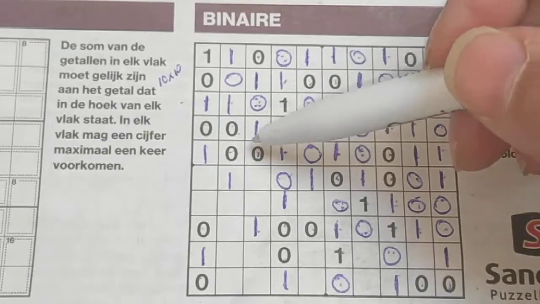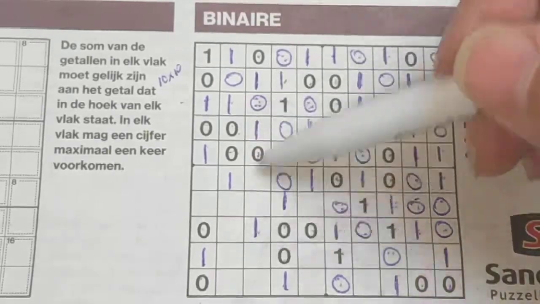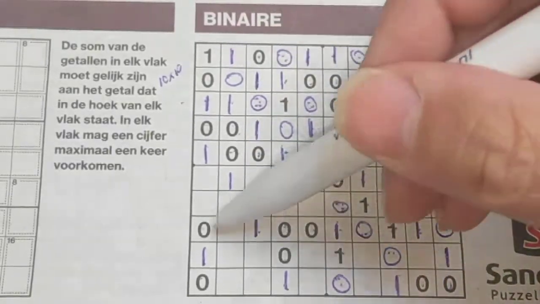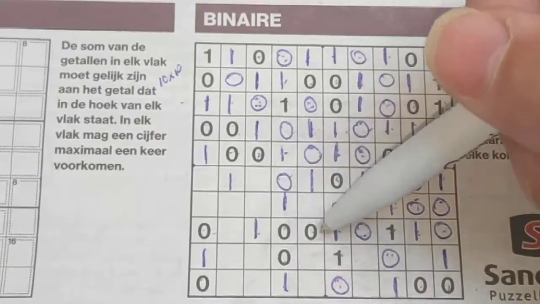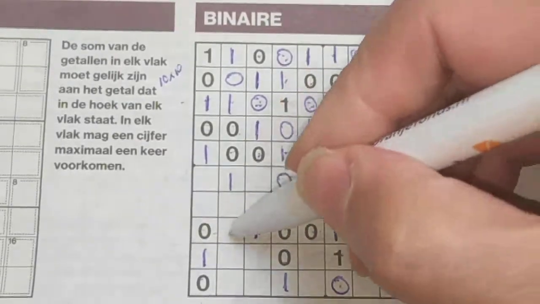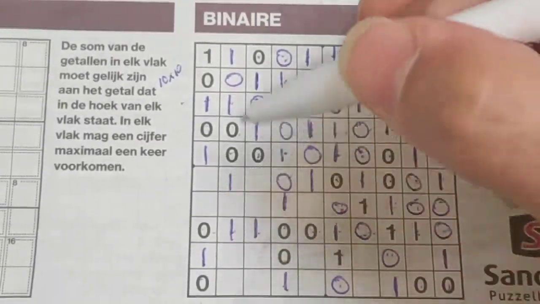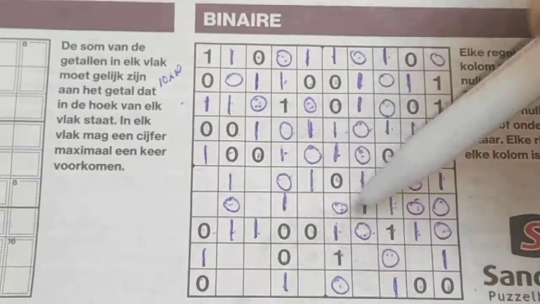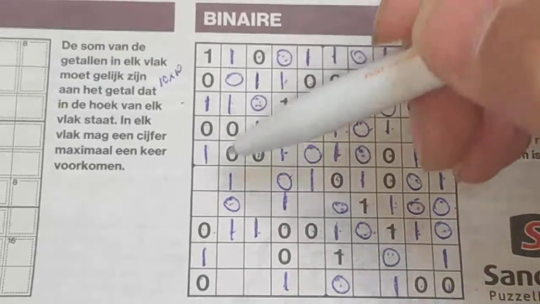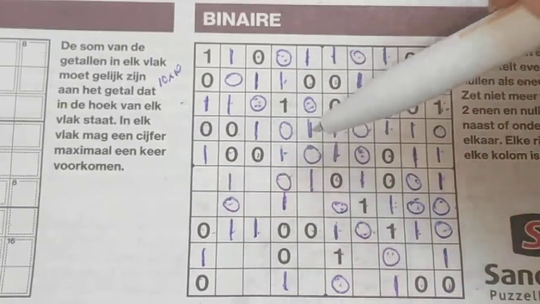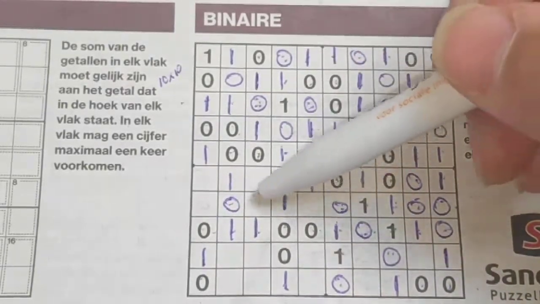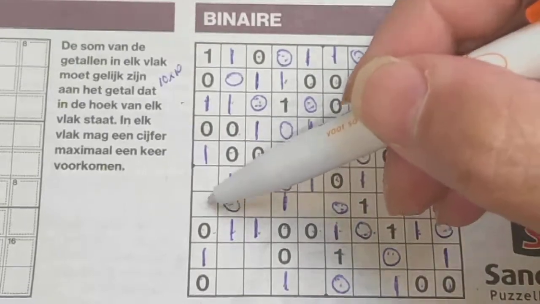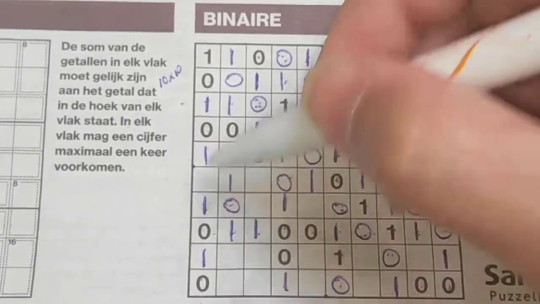I think I need to compare. Yes. 5 O's, so the rest are 1's. Between 2 1's comes an O. We have here 4 O's. If I place the 5th O here, then we have 3 1's in a row, not allowed, so this cannot be an O, this should be a 1.